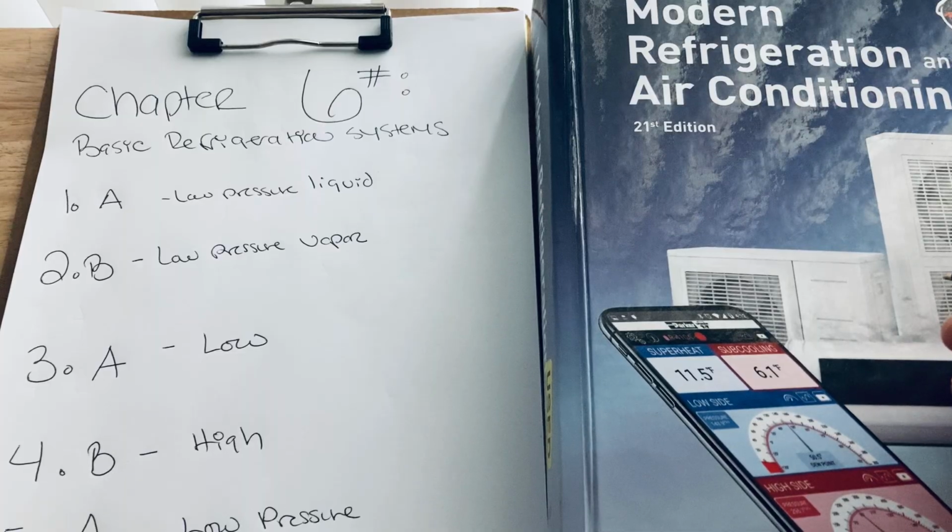Commonly used in different HVAC applications. Blank compressor uses a back and forth or up and down motion. That's going to be reciprocating. That's going to be on page 88. A heat exchanging device designed to expel or reject heat is a blank. That's going to be a condenser.